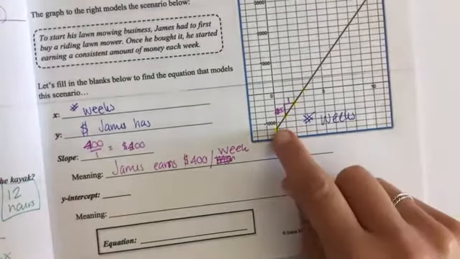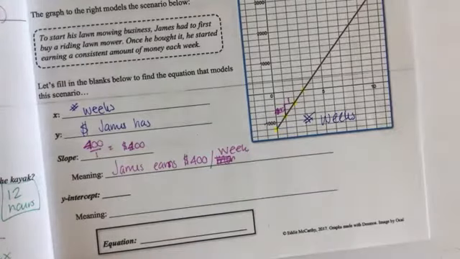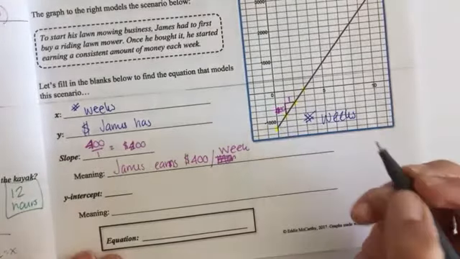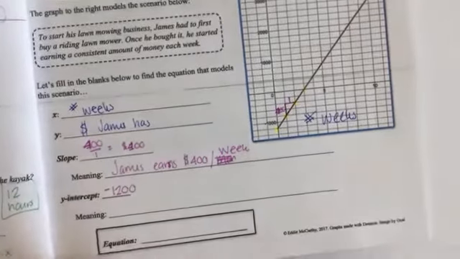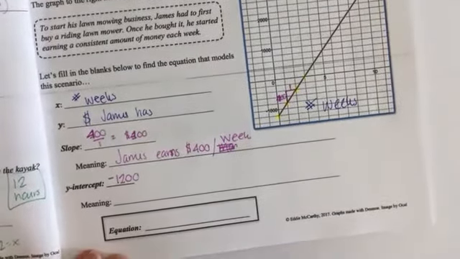What is our y-intercept? Negative 1,200, right? Well, what does that mean? That was the cost of the lawnmower, right?